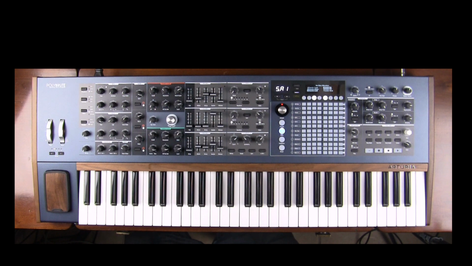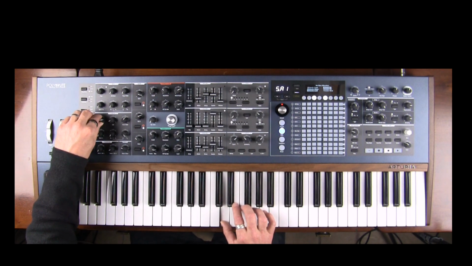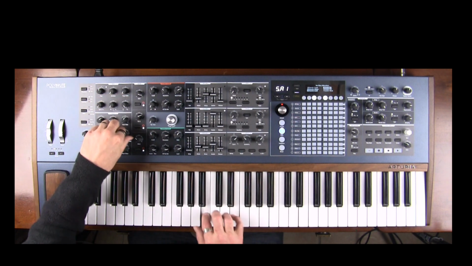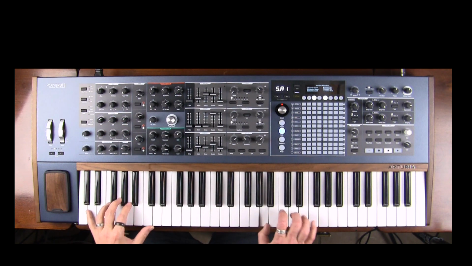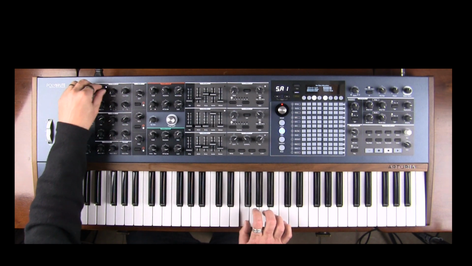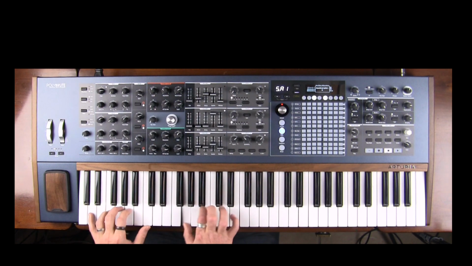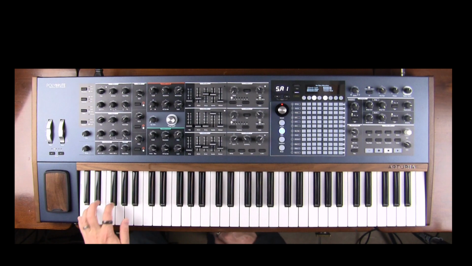So you have those possibilities as well. And keep in mind that once we get into timbrality, where we have split mode, you can have a monosynth on one side and a polyphonic synth on another side, which is just magic.